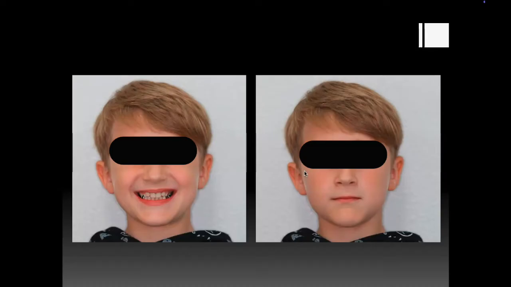Okay, so how does lip competence look? Yeah, it looks pretty good, right? I mean, it seems like his lips are at rest. It doesn't seem like he's straining. We don't see mentalis strain, so that looks pretty decent. All right, what else do we look for in this photo?